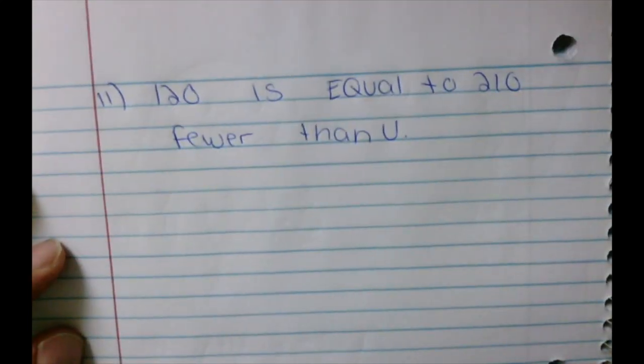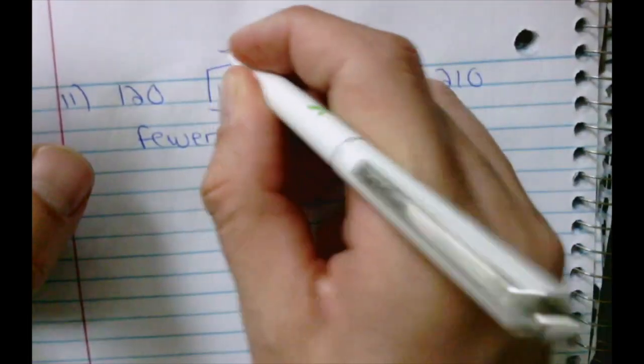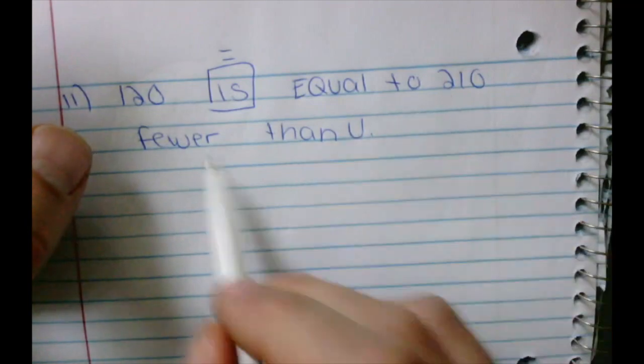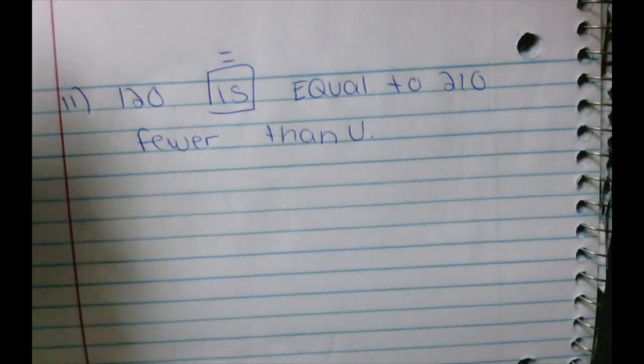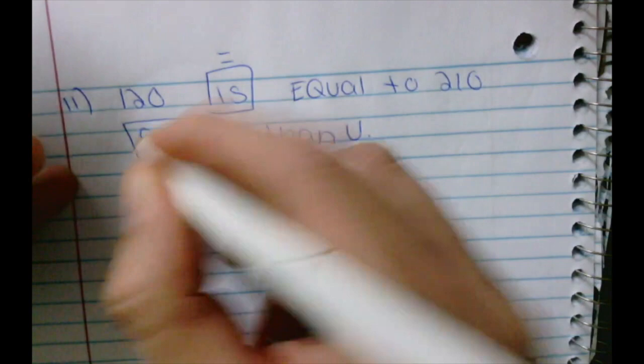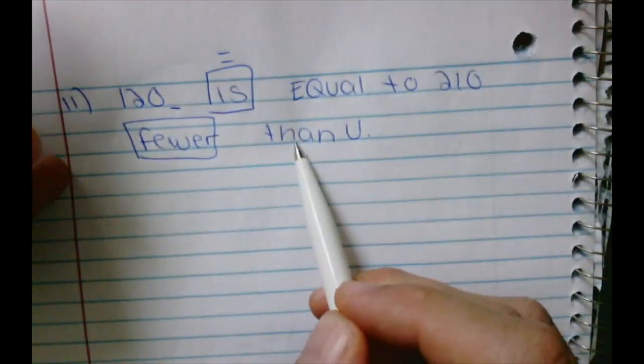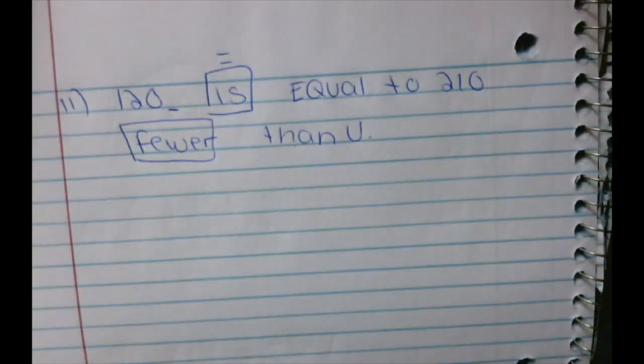Number 11. I have 120 is equal to 210 fewer than you. I'll begin by looking at my math in the words paper. I recognize that is means equals, so I'll circle that. After that, I notice it says fewer, which means subtract. Finally, I see the word than, and than is a turnaround word.